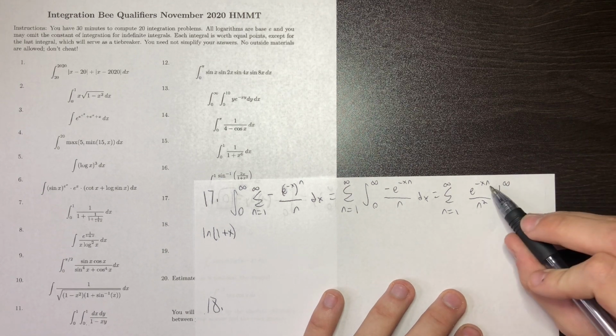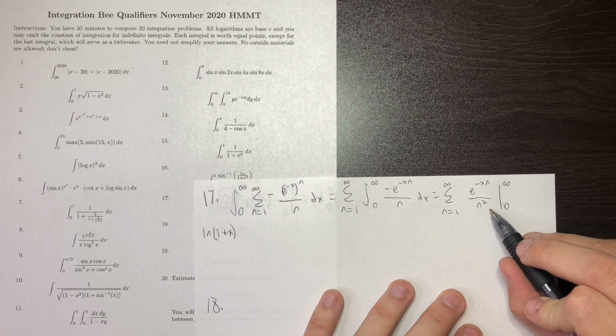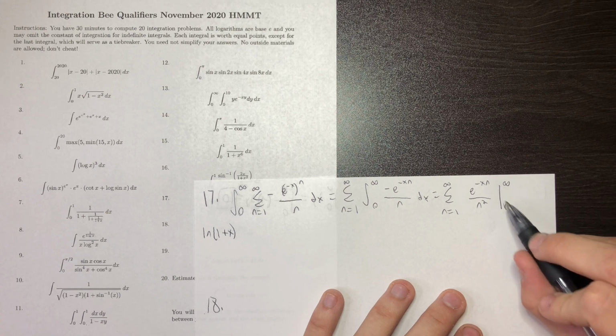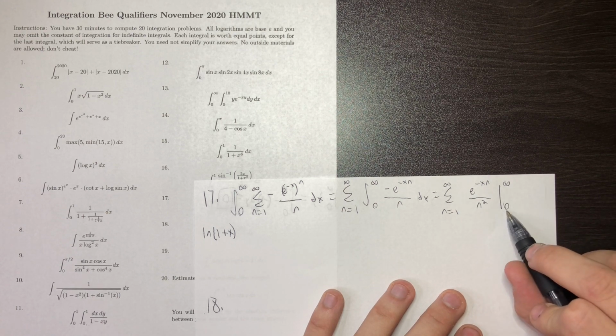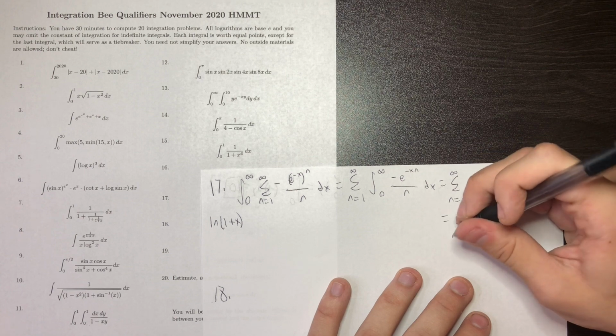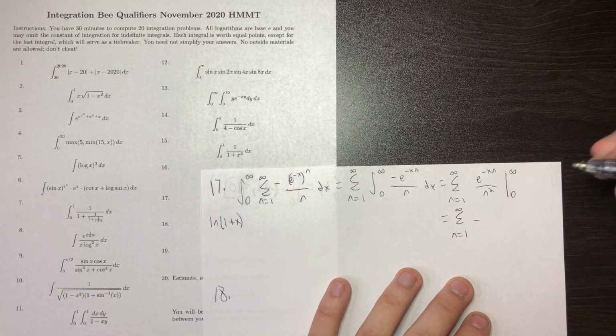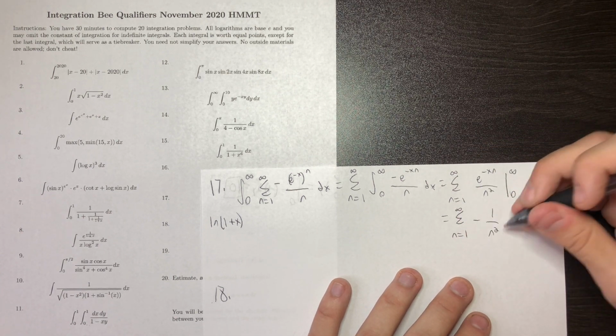Well, at infinity, this term is going to go to 0. And at 0, we're going to get e to the 0, which is 1. And then that's going to be minus 0 since it's on the bottom. So this is going to be equal to the sum from n equals 1 to infinity of negative 1 over n squared. And look at that.